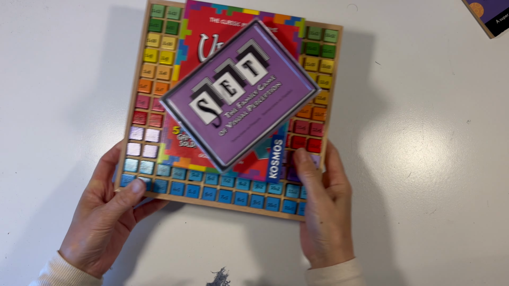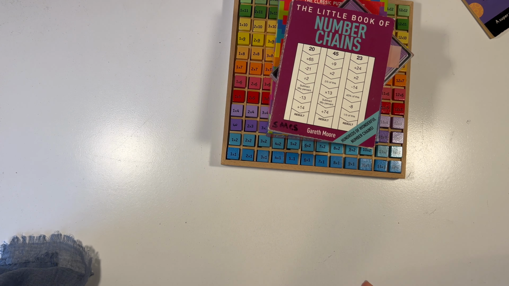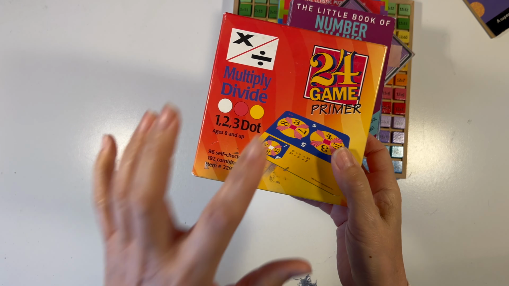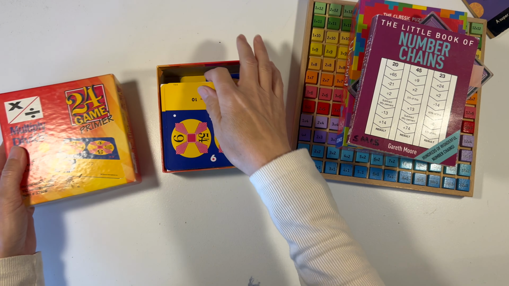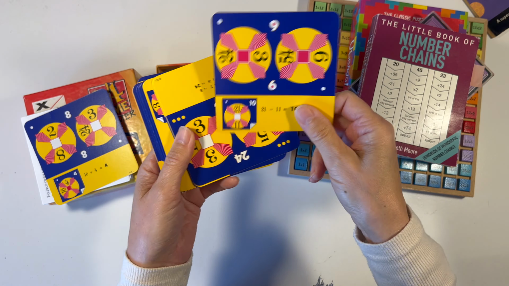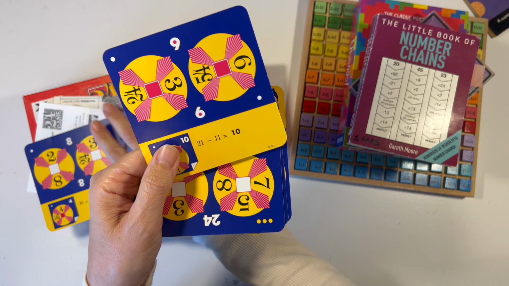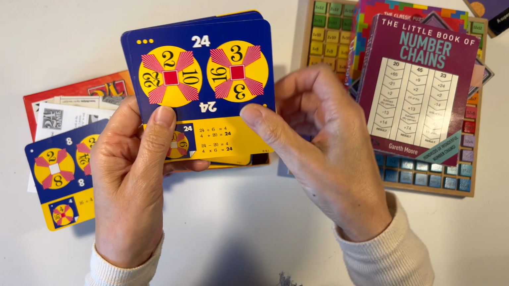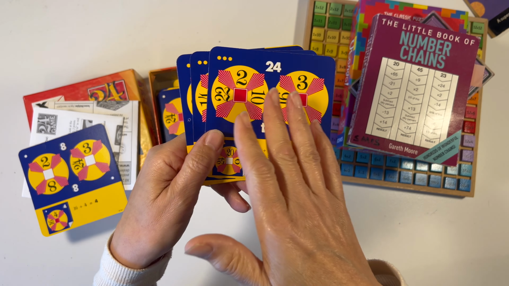I have some other games and activities that are math based. So we do have the 24 game primer. Now there are many in this series. This is a math game that in this case, you're trying to make the number 24. And on each of these tiles, you have numbers that you have to multiply or divide in order to make the number 24. And in some cases, you can add and subtract, multiply, and divide in order to make 24.